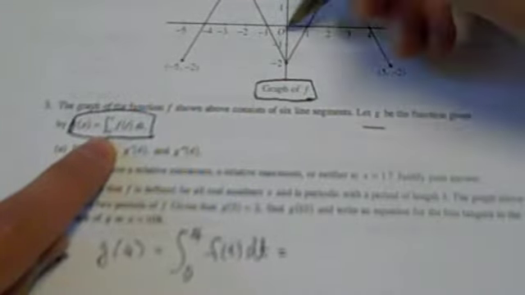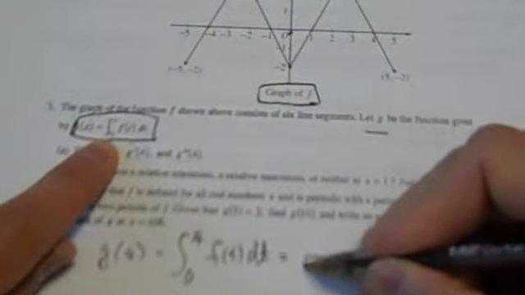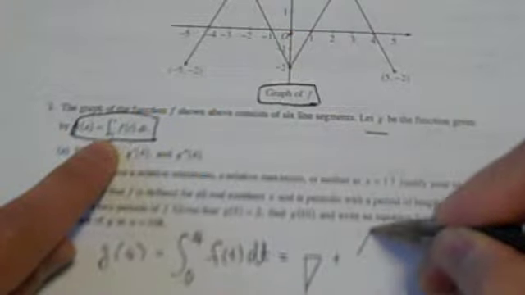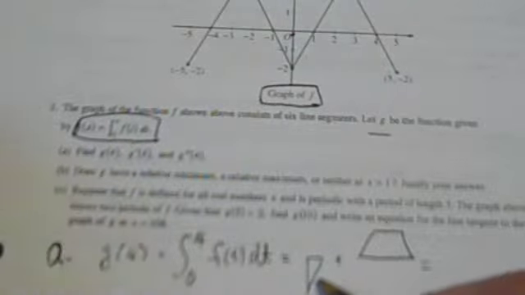So now let's take a look at from 0 to 4. 0 to 4 basically consists of this area right here and this area right there. So it consists of this area plus this area. Now we know that this area is a negative area.